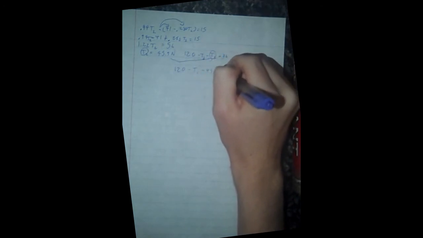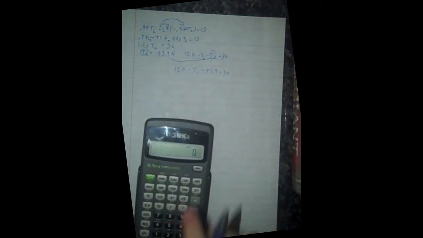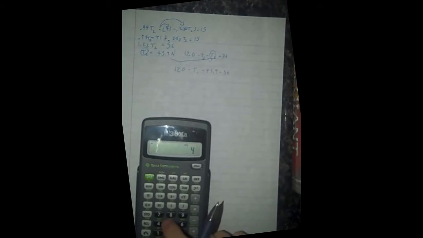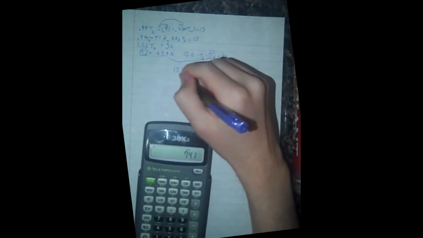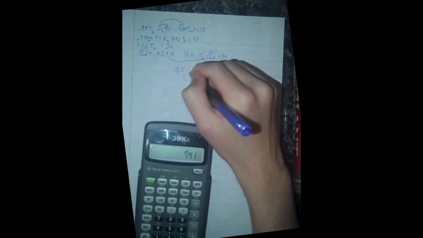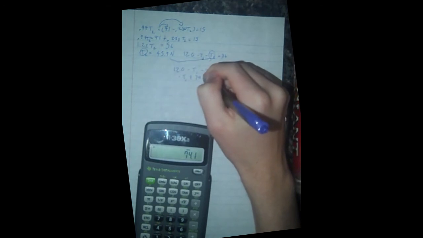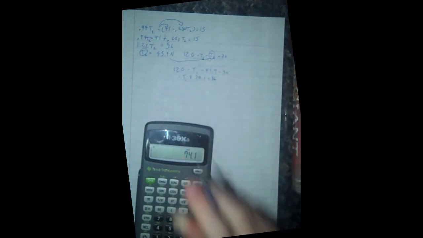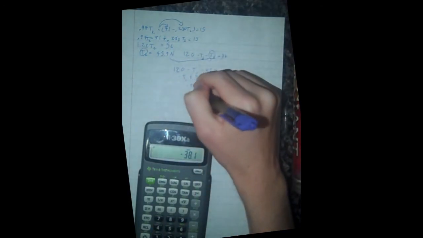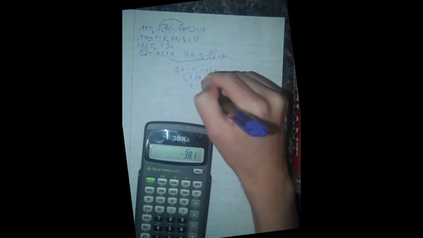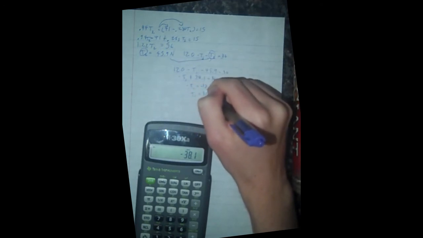Then we can solve for T1. So 120 minus T1 minus 45.9 equals 36. So 120 minus 45.9, so we have negative T1 plus 74.1 equals 36. 36 minus 74.1, so negative T1 equals negative 38.1. So T1 equals 38.1.